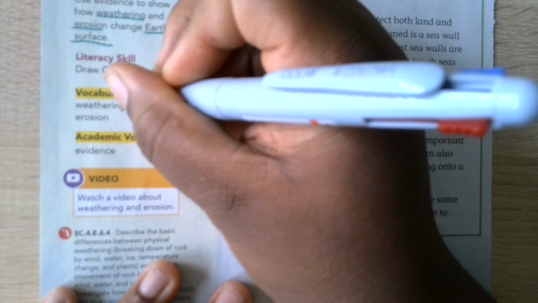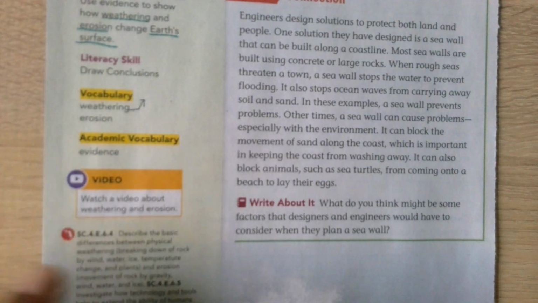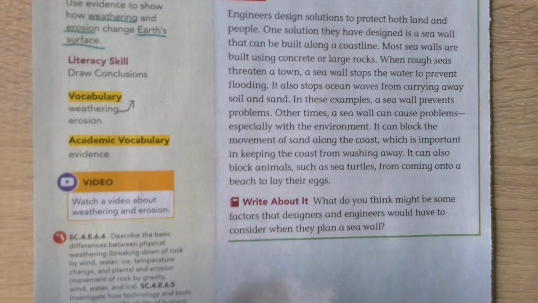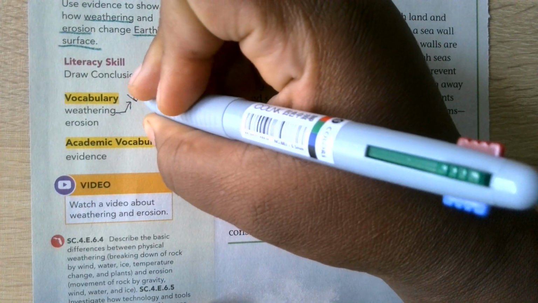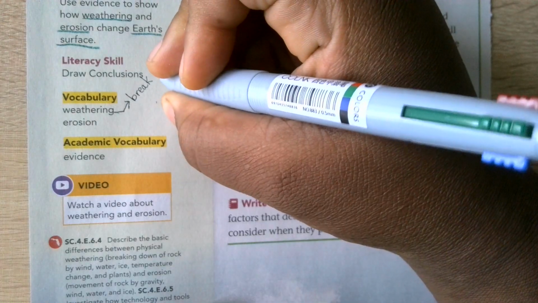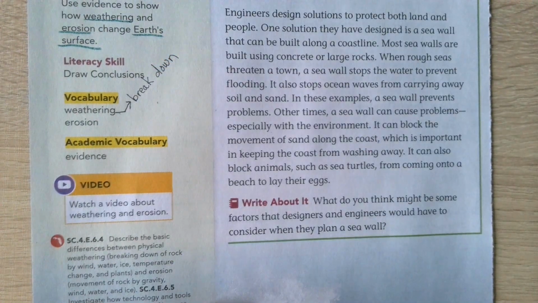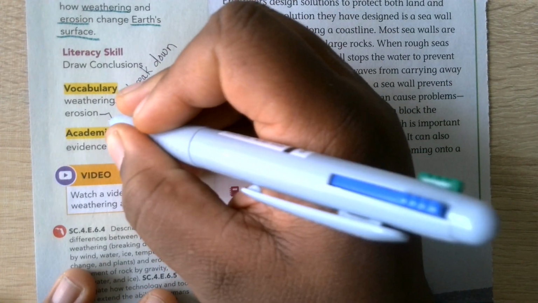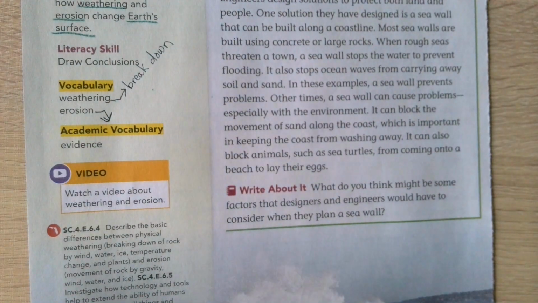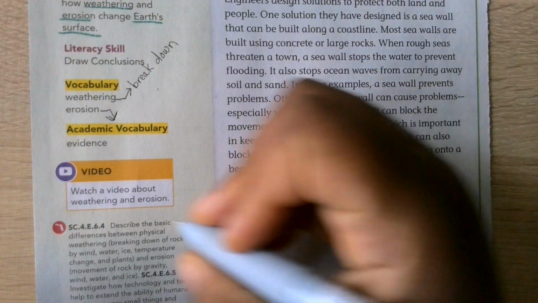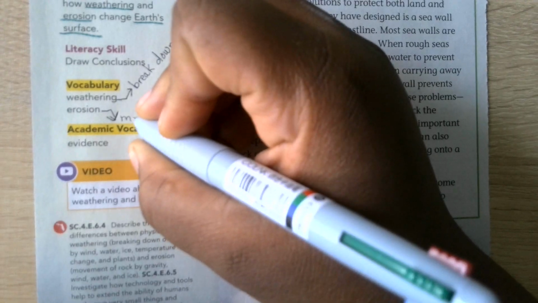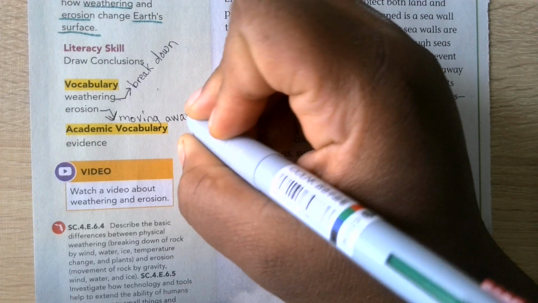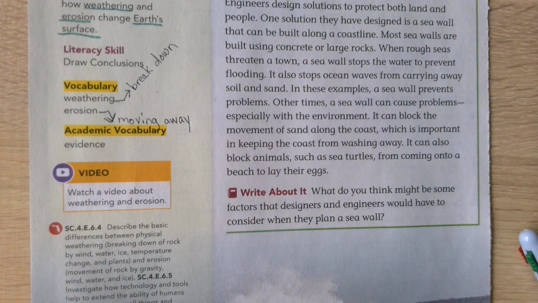Weathering, I want you to draw a little arrow up here. I'm going to tell you what weathering is. Weathering is when something like a rock breaks down. Weathering is breaking down. Okay? And then for erosion, I want you to draw an arrow going down and off to the side and down. So like this. Erosion is moving away. Okay? So that's the difference.